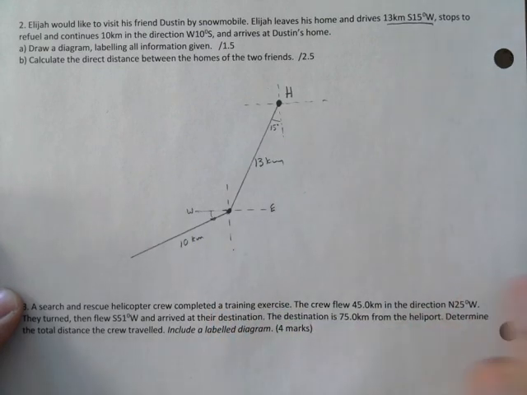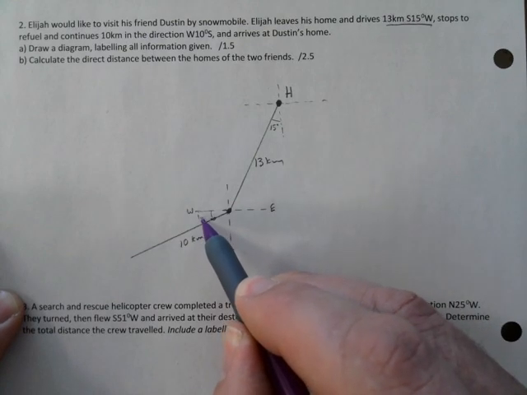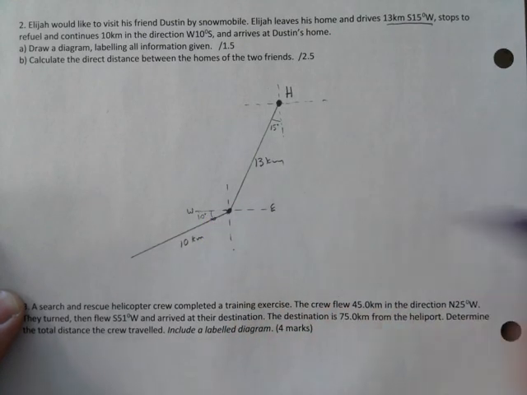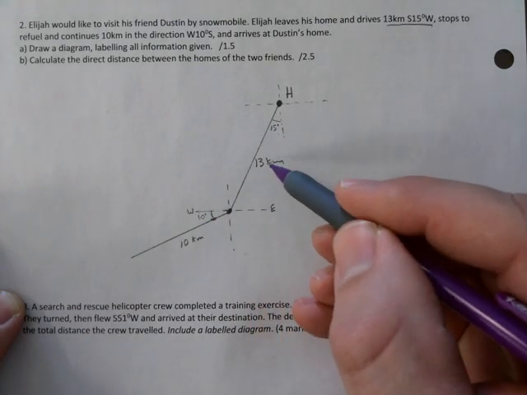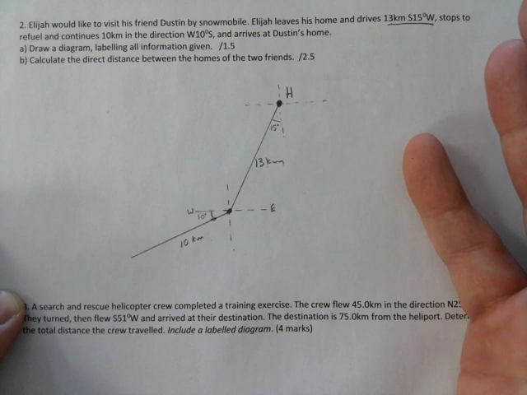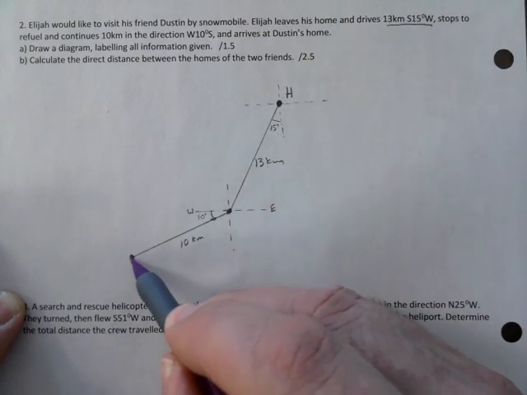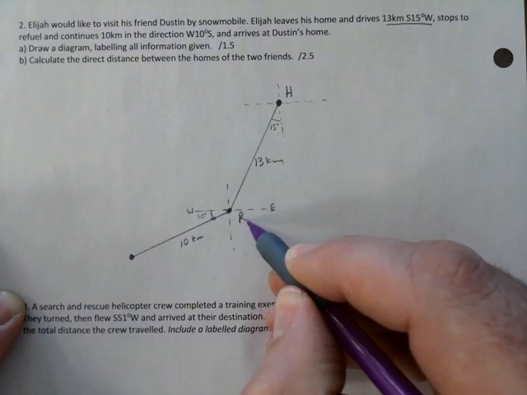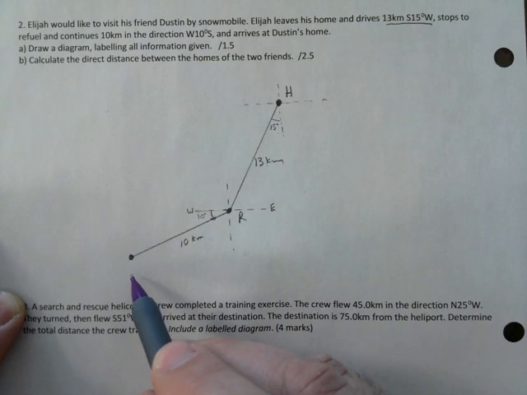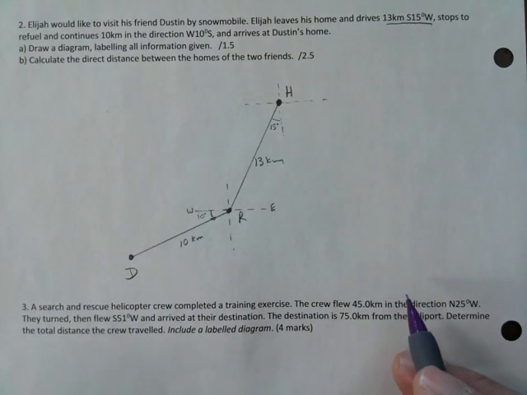And this is probably where it gets a little tricky. I would say if you have this part, you get a mark already. Like if you have the 10 degrees and the 15 and the sides, all of that is good to go. Okay. So this is where you refuel, and then you arrive at Dustin's home. Maybe call that D, whatever you want to call it, it's fine.